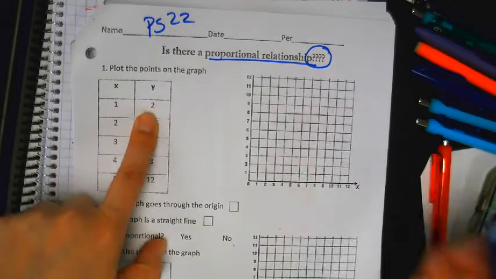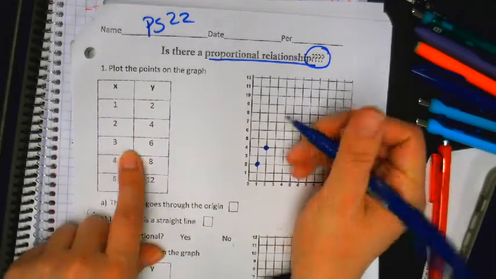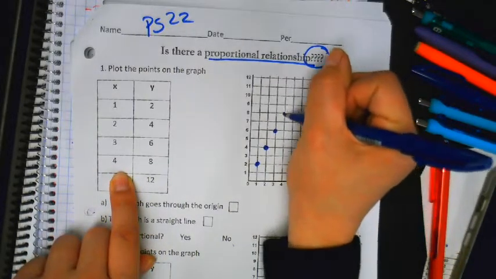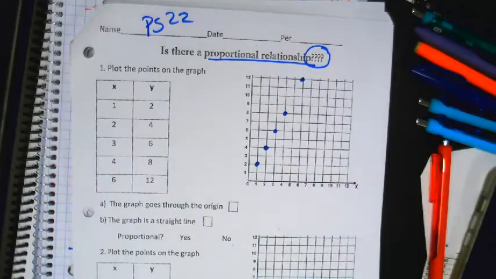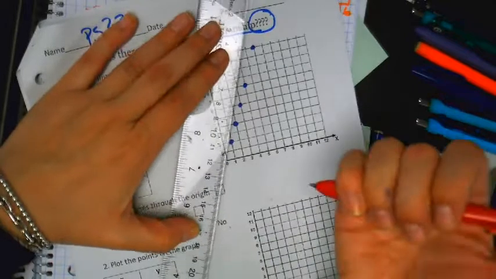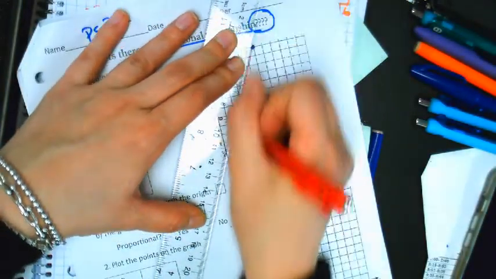1, 2. 2, 4. 3, 6. 4, 8. 6, 12. Okay. We're going to take our rulers. Super important that you use a ruler. Connect the dots. Extend your line.